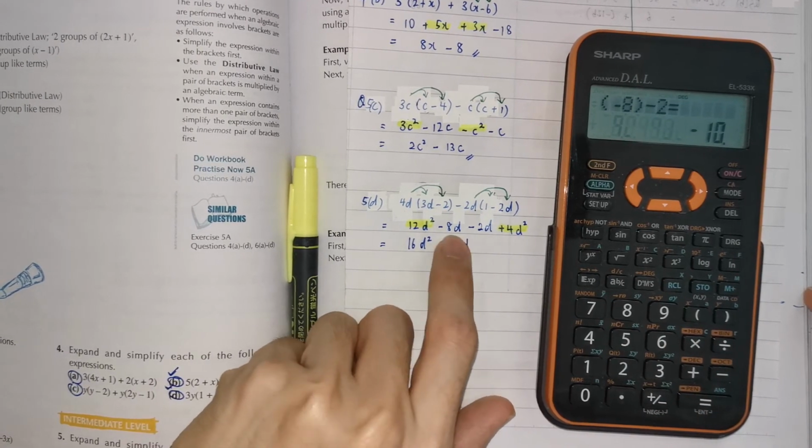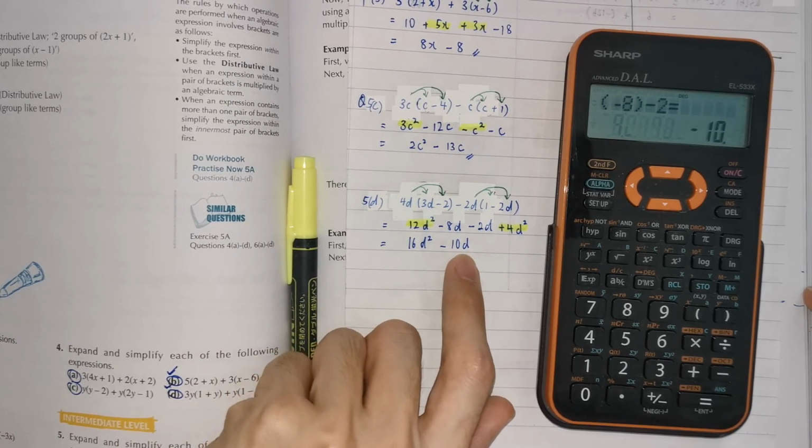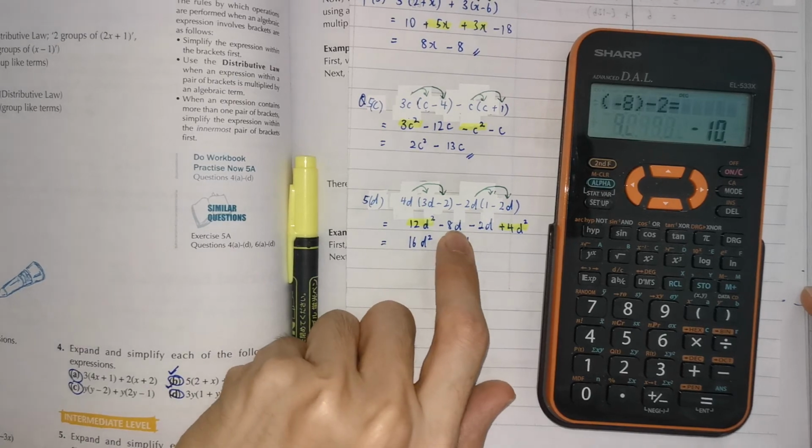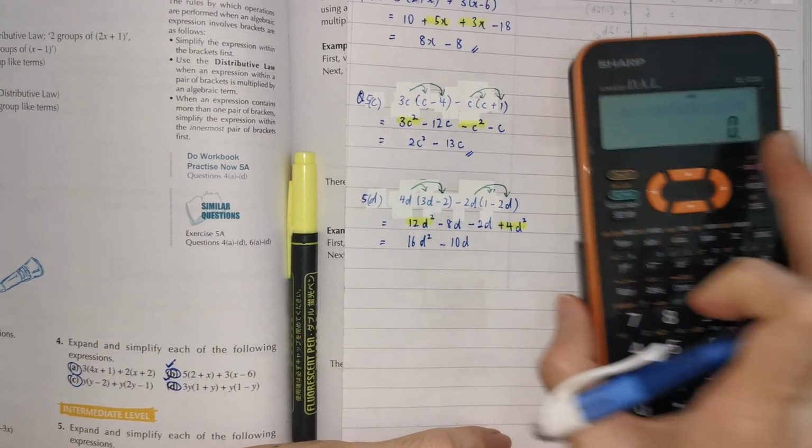So since both are the same, that d and d over here, I can just write down the d over here. But if this one is d and d squared, I cannot add them up because they are different terms. Different terms cannot add up together. So that's it.